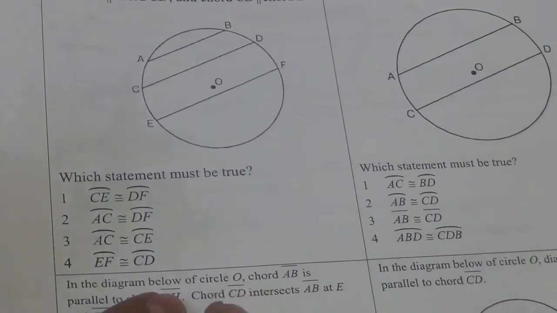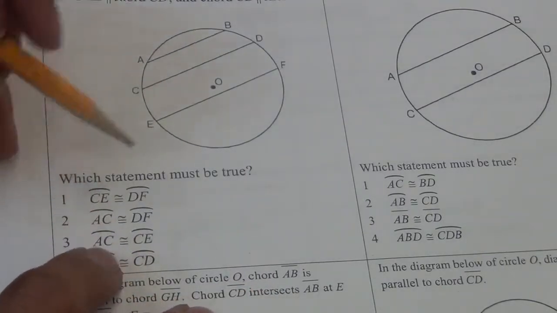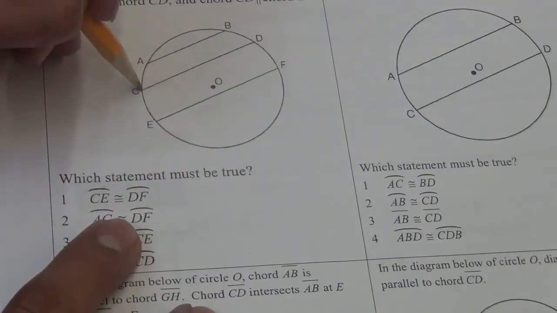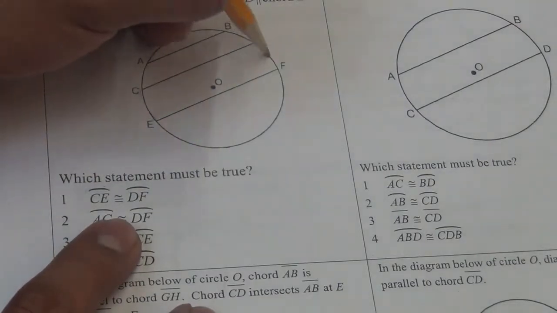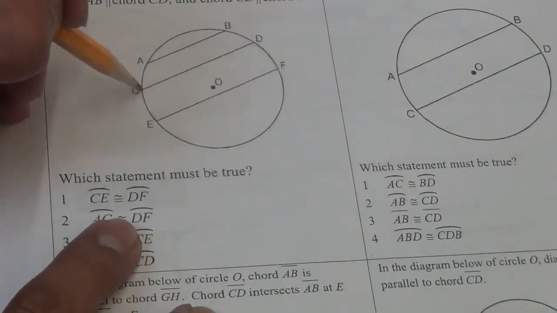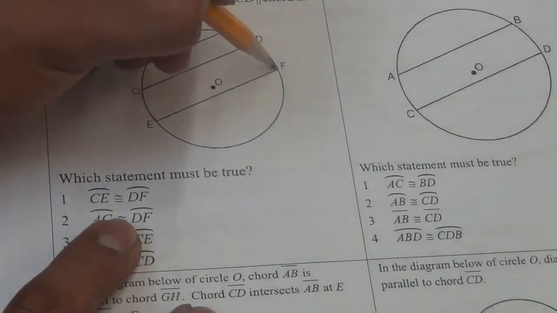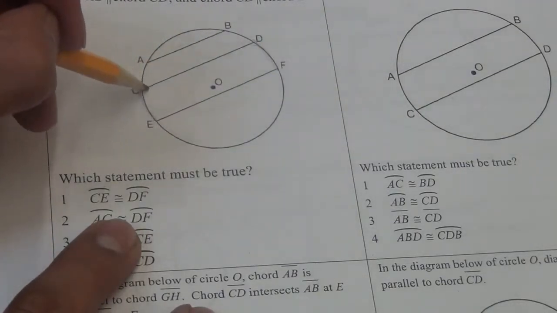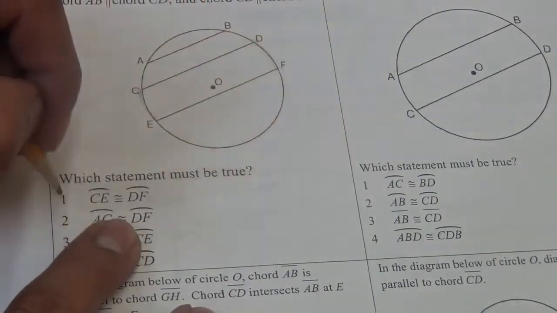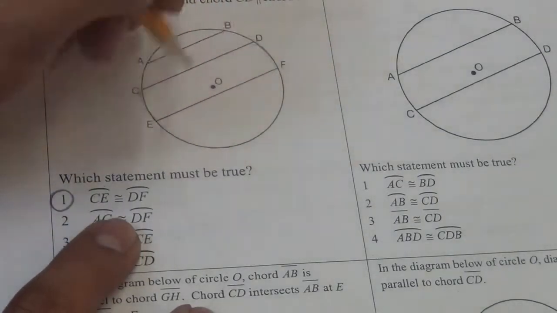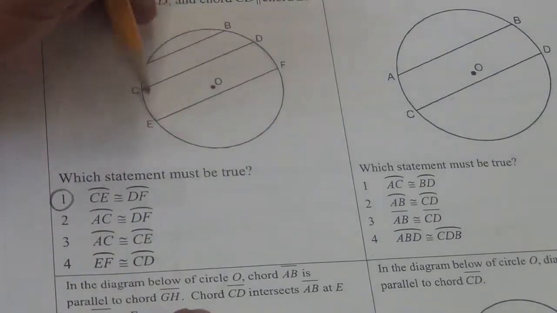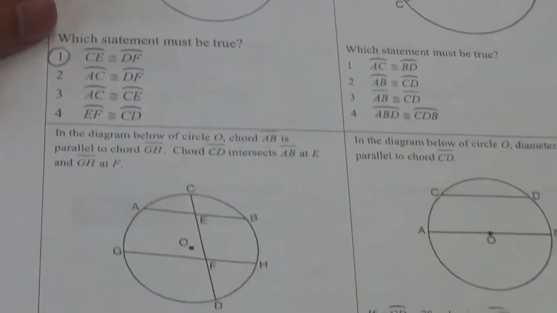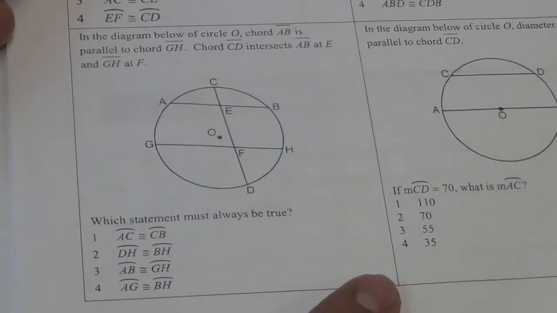Okay, so let's take a look at the statements. You now know a new term. Arc CE is congruent to arc DF. What do you think? This is congruent to this because they're parallel? Of course. Parallel chords cut congruent arcs. All right, let's have the next question.